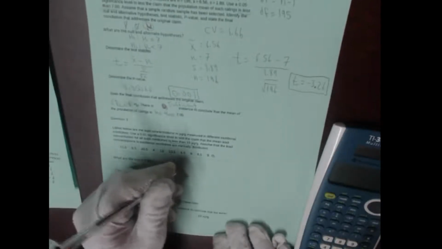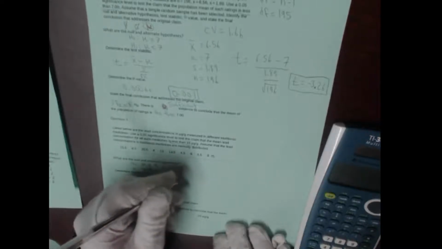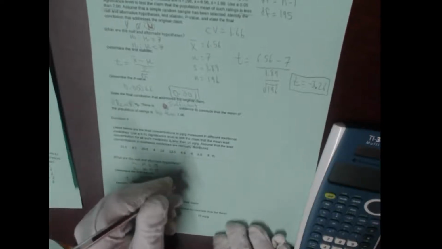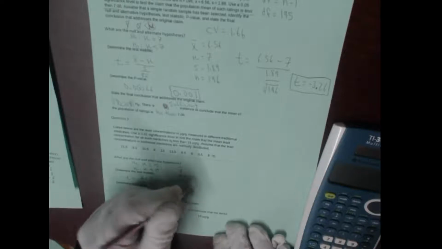So I need x bar, mu, s, and n. Okay, mu we know is 15. And n we know because we have 1, 2, 3, 4, 5, 6, 7, 8, 9, 10 data points. Now we need x bar and s. Now I could calculate these using these data points with my calculator, but instead of doing that, I'm going to do it in Excel because it's so much easier.